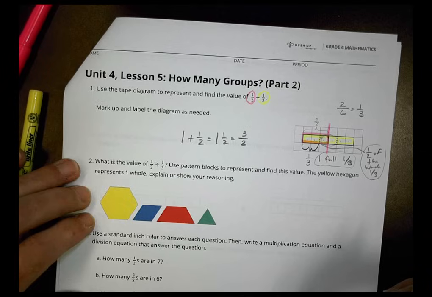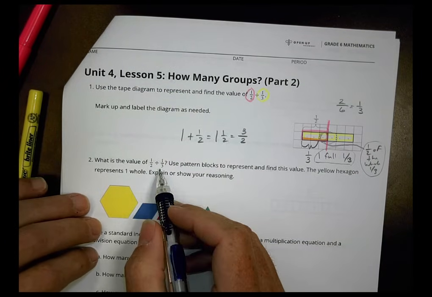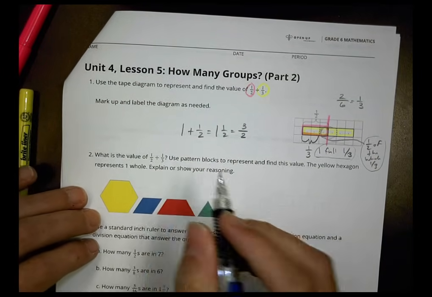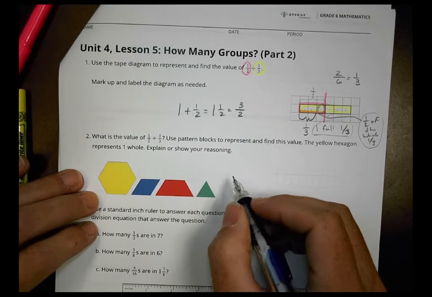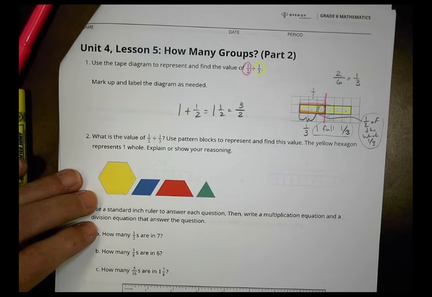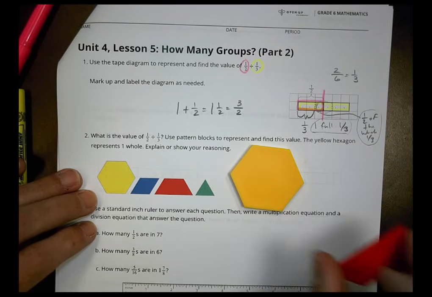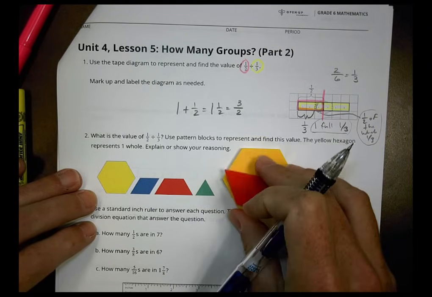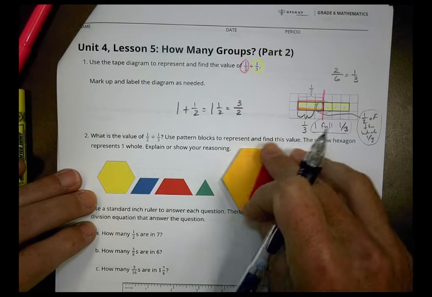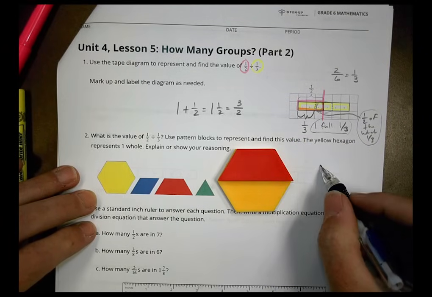That is 1/2 divided by 1/3. So what is the value of 1/2 divided by 1/3? Use pattern blocks to represent it to show a different way. Okay, so here's another way. If we're going to say a half divided by a whole, and we know that the hexagon's a whole, and we're talking about the half, and the half is here. Okay, so that's our half.